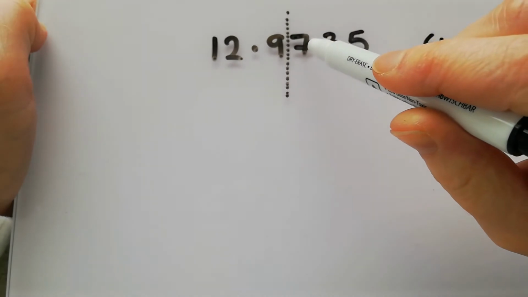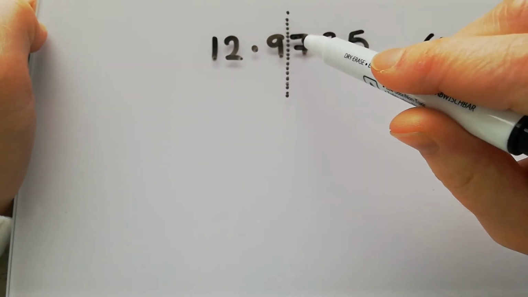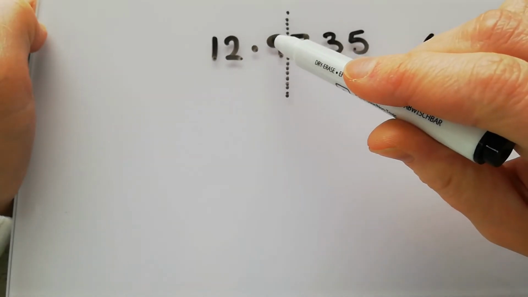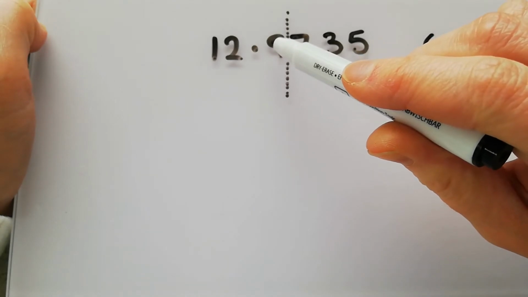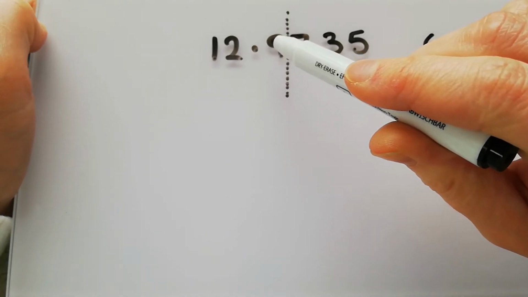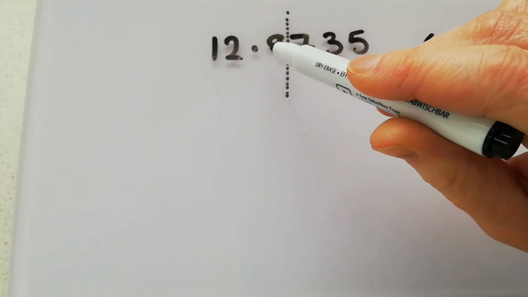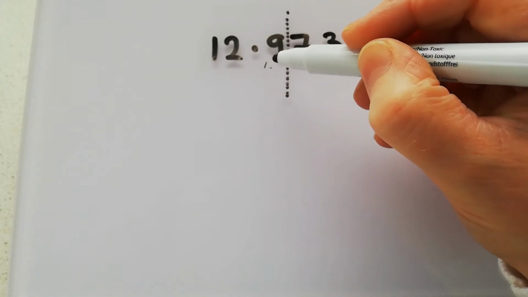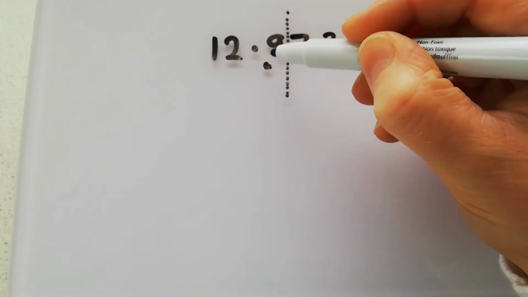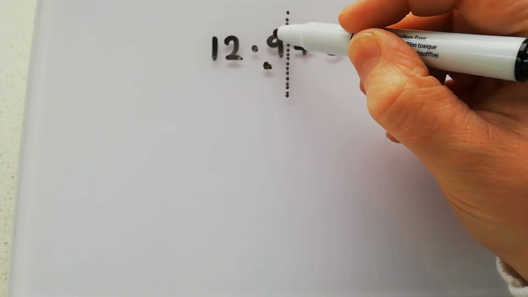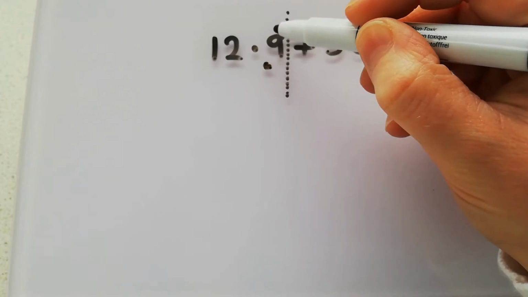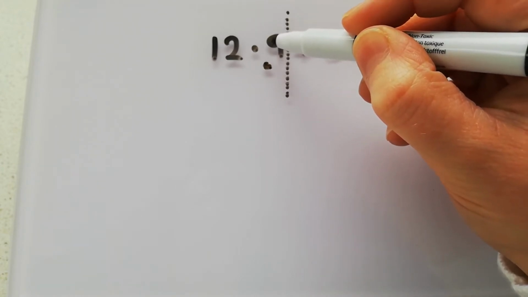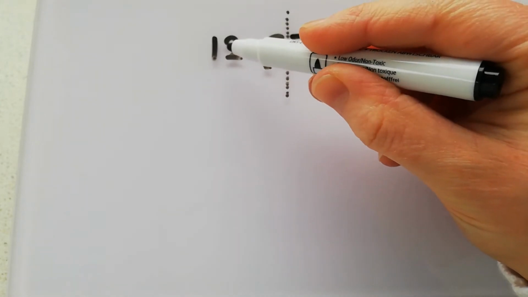To the right of the cut, the number is bigger than 5, so we would move the 9 up 1 place. We would increase 9 by 1. But the problem there is that we get 10, and you can't change 9 into a 10 after a decimal point. So if we increase the 9 by 1, what then happens is it makes the 12 turn into a 13.